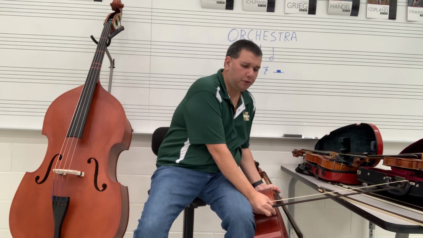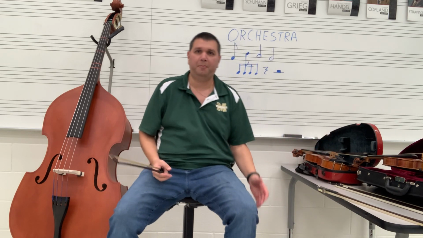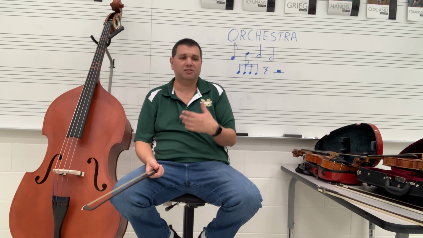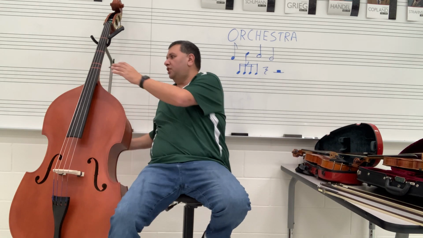The reason we call it the double bass is because the biggest bass is actually twice as big as the cello. That's why we call it double bass. But most people just call it bass because it's simpler and easier. So if you want to play the bass, let's meet this big, huge instrument.